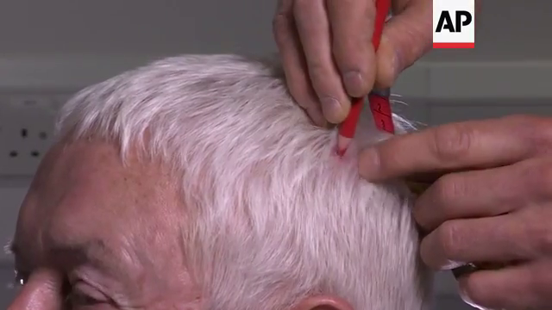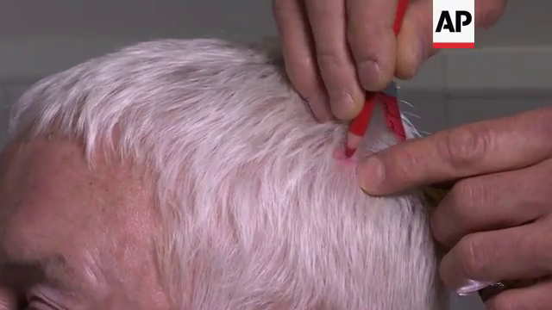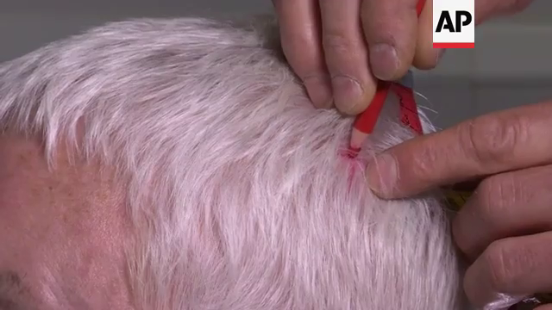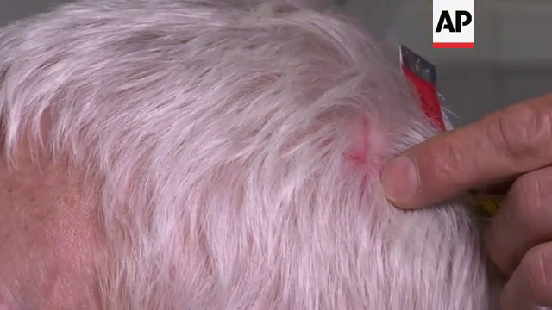So this pen, Alan, will rub out afterwards, so you don't have to walk around with a big red cross on your head.